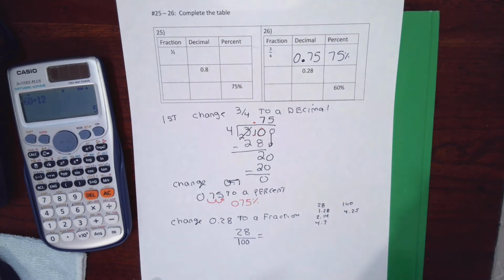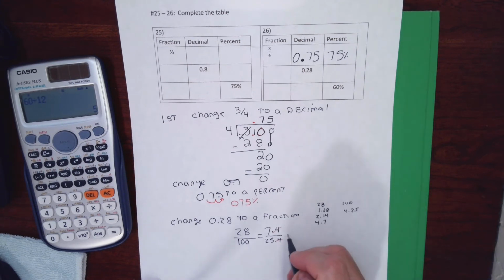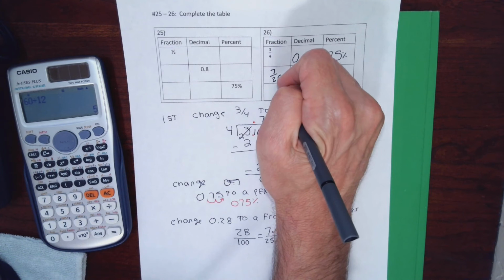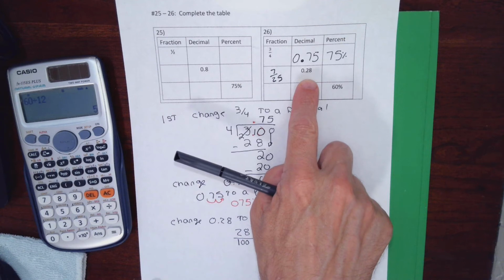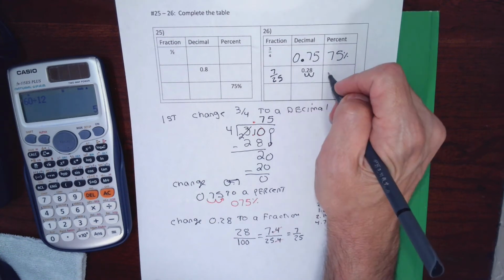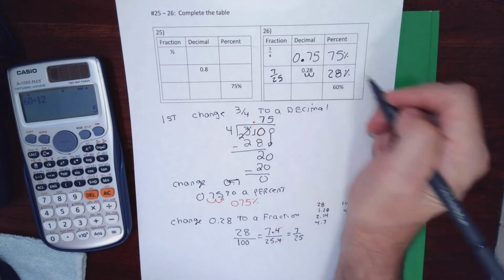I'm going to simplify like I did at the beginning of simplifying. I'm going to write 28 as 7 times 4. I'm going to write 100 as 25 times 4. And reduce, I get 7 over 25 for the fraction version of 0.28. The next step, I don't need any side work. To change that decimal into a percent, I just move the decimal 2 to the right. So to fill in the rest of that middle row, I'm just going to move the decimal 2 to the right and add a percent sign.